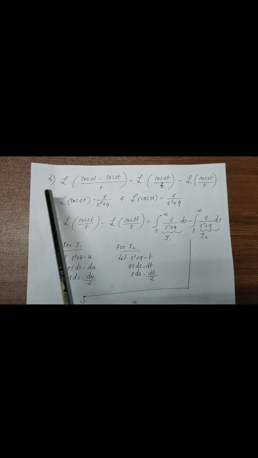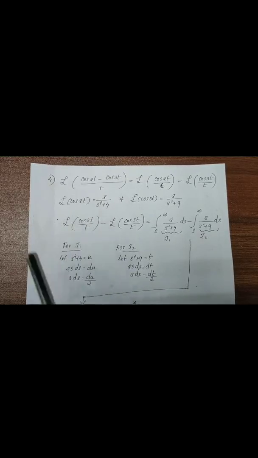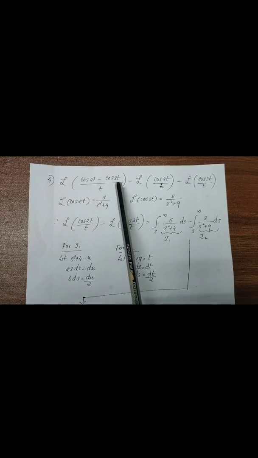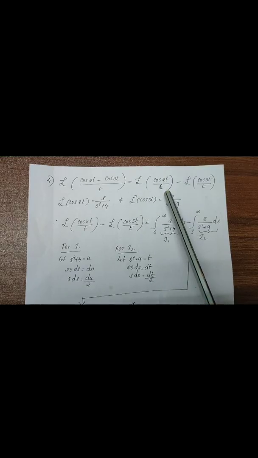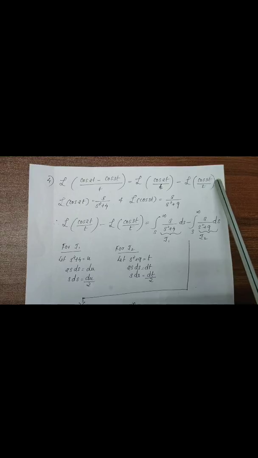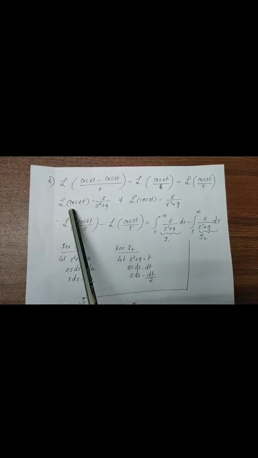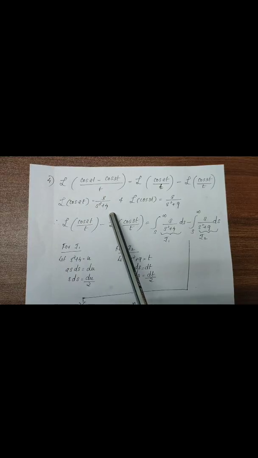Now we have the last problem in this section. Find the Laplace transform of cos 2t minus cos 3t divided by t. That means division by t. By applying the linearity property, we can write it as the Laplace transform of cos 2t by t minus the Laplace transform of cos 3t by t. And we know that the Laplace transform of cos 2t equals s by s square plus 4 and the Laplace transform of cos 3t equals s by s square plus 9.